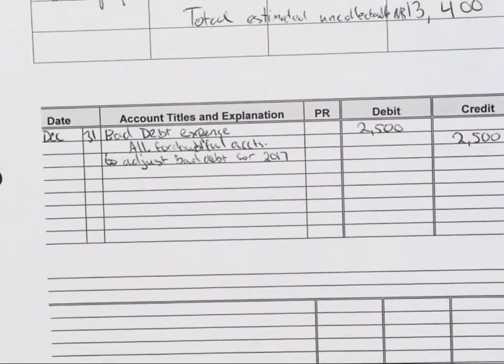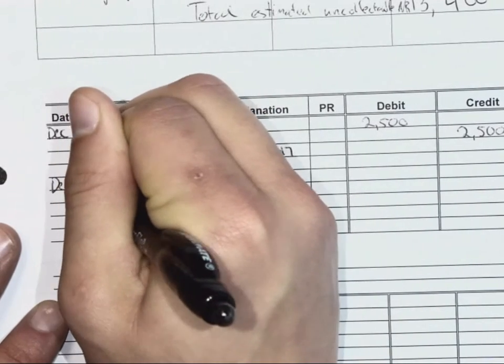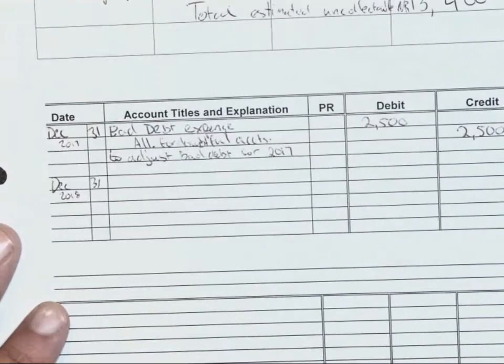So our adjusting entry at the end of the year, and this is for 2018. This one is for 2017.